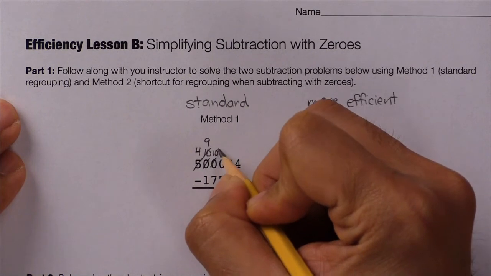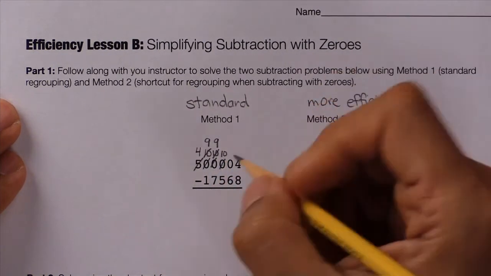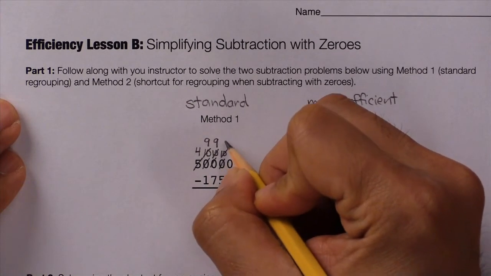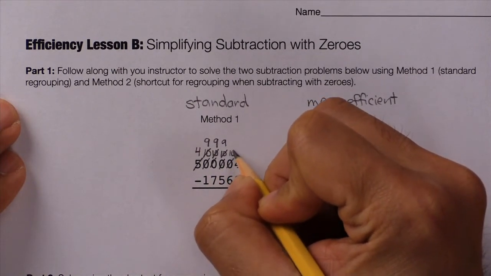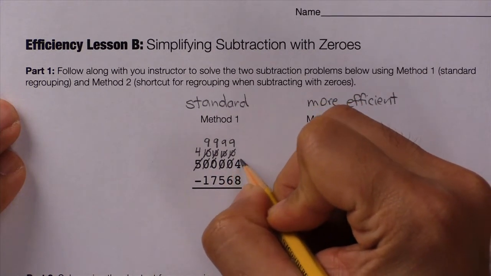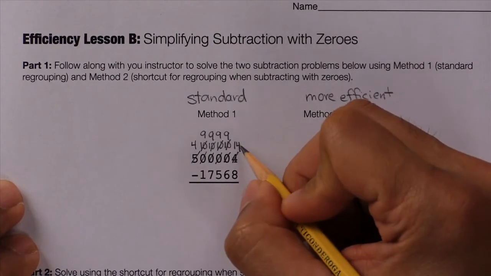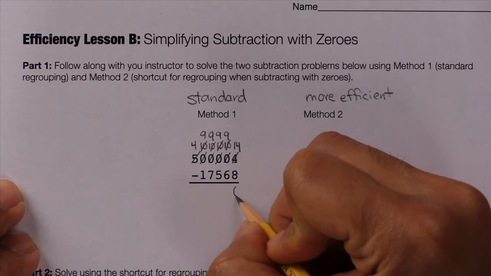Regroup again. Cross off, 9, here's 10, regroup again, 9 and 10, one more time, cross it off, here's 9, and now this becomes 14. Now we can complete the work. 14 minus 8 is 6.